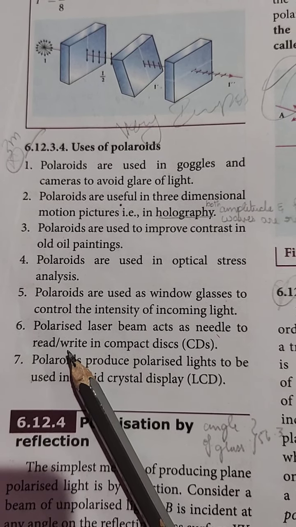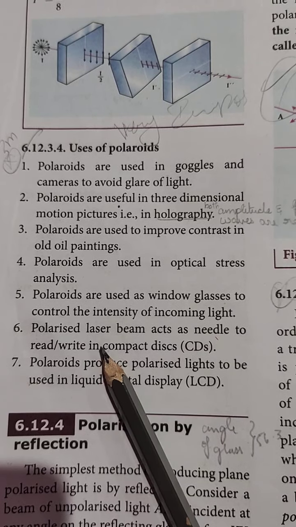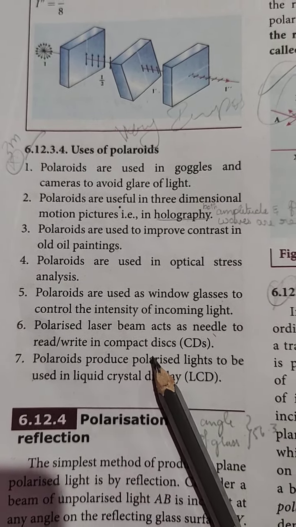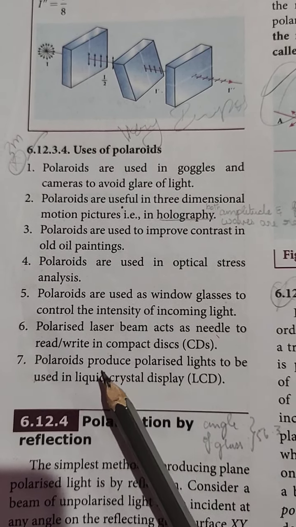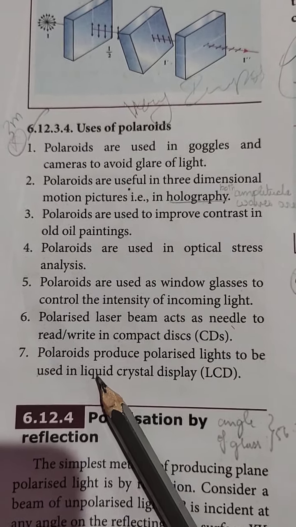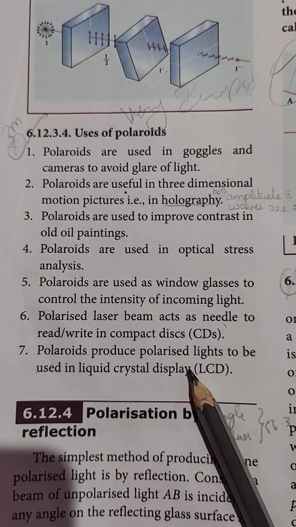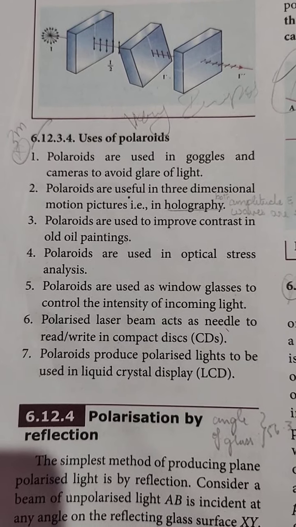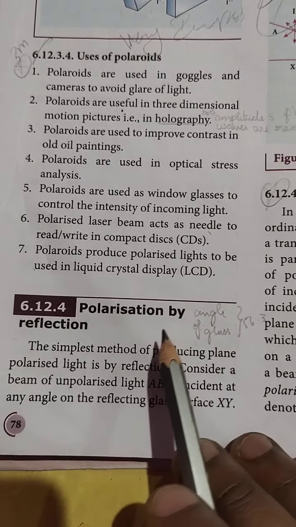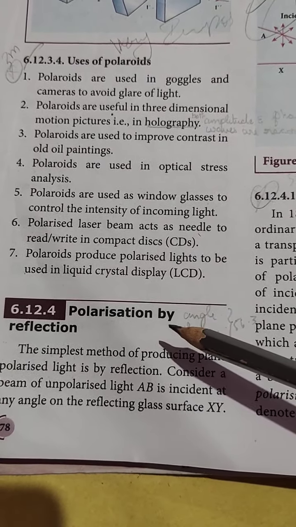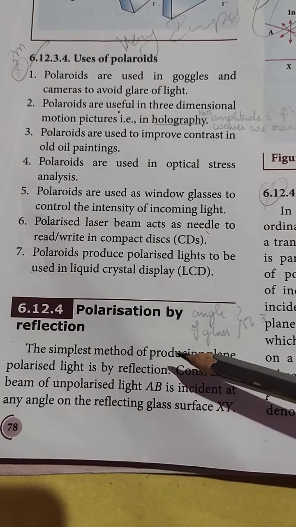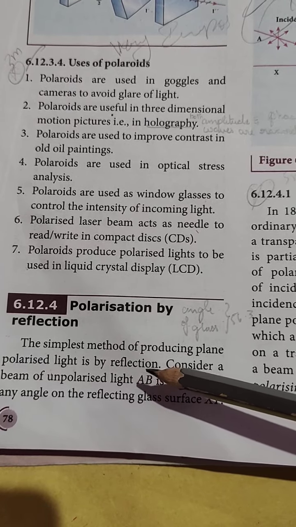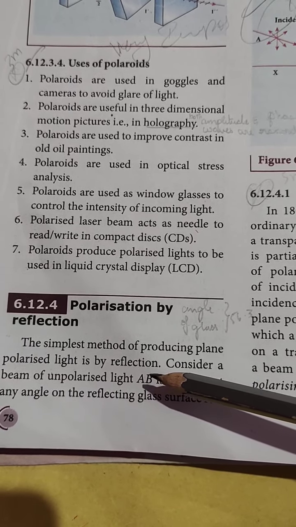And sixth one, a polarized laser beam acts as a needle to read and write a compact disc like a CD. And finally, Polaroids produce polarized light to be used in a liquid crystal display, LCD. And then polarization by reflection. It is the simplest method of producing plane polarized light, by the method of reflection.